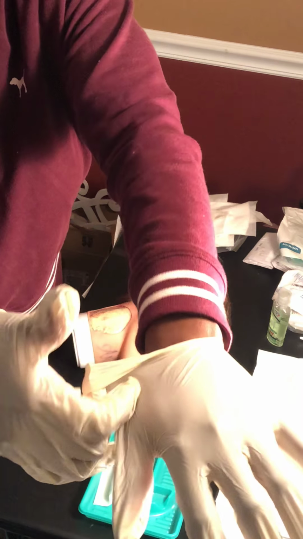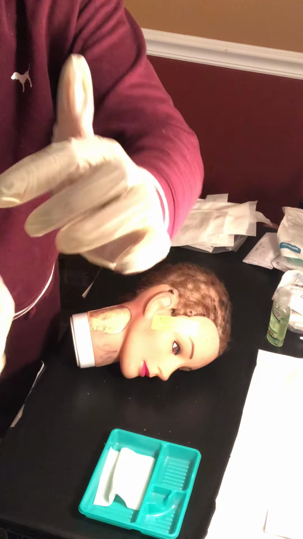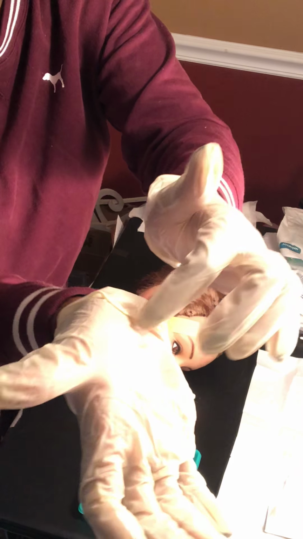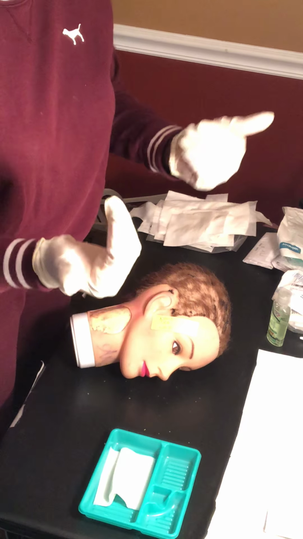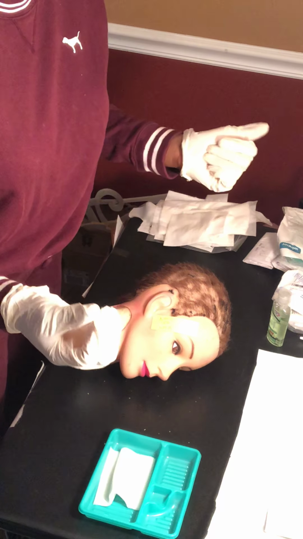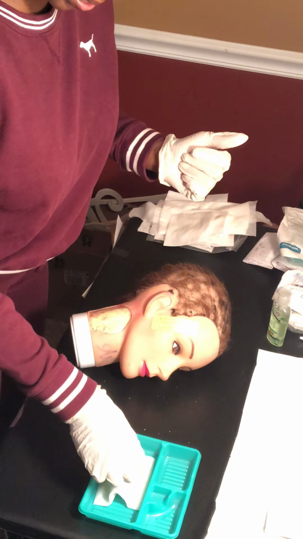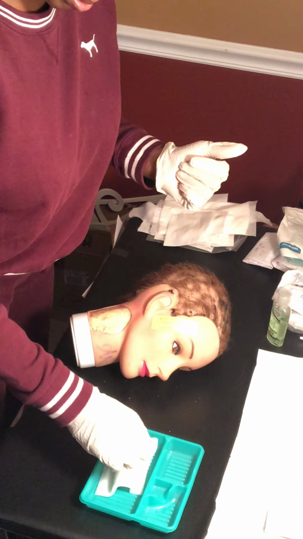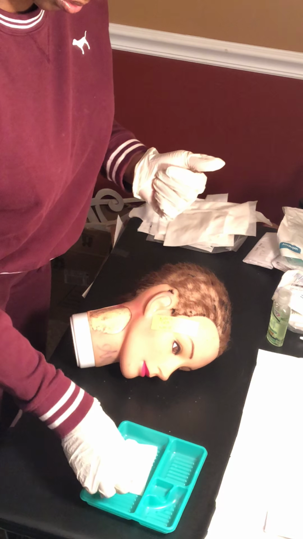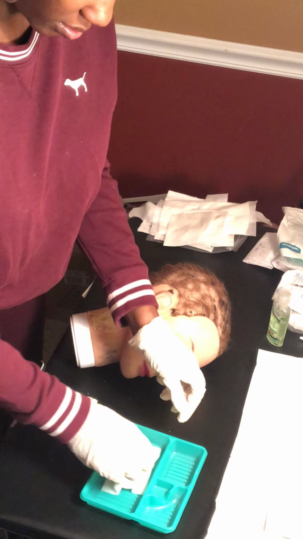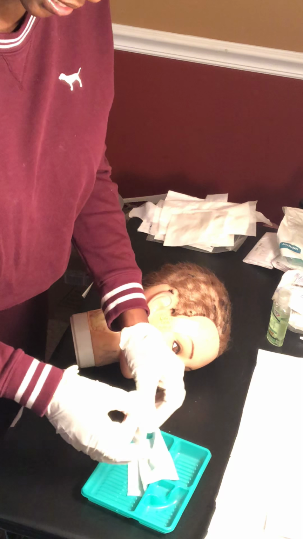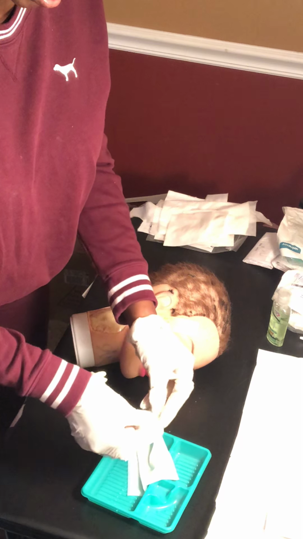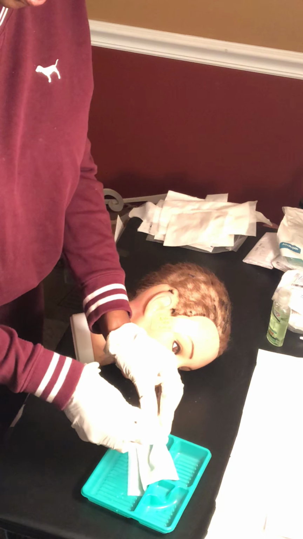My hands in there. I can go around and move it. And then I can use this hand to put that down. Got that? Keep my hands above my waist. So now I have my gauze. And I'm going to squeeze the excess with normal saline.